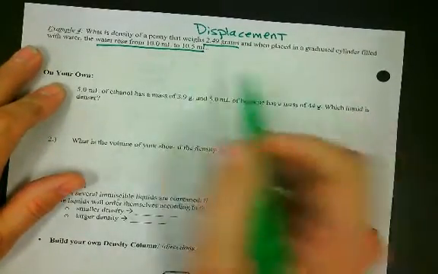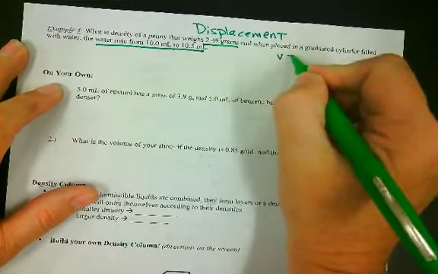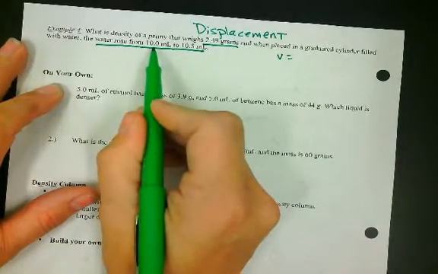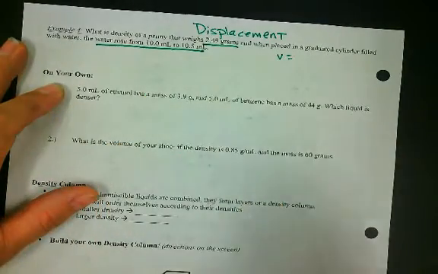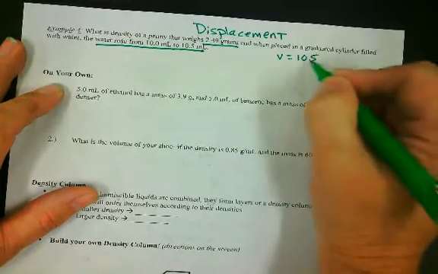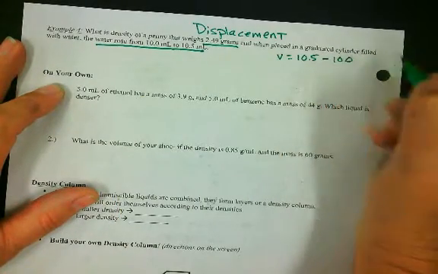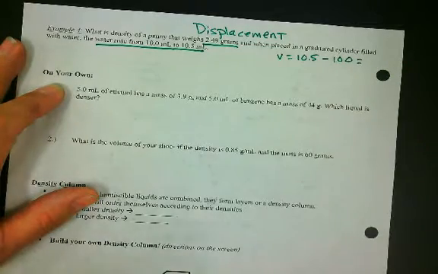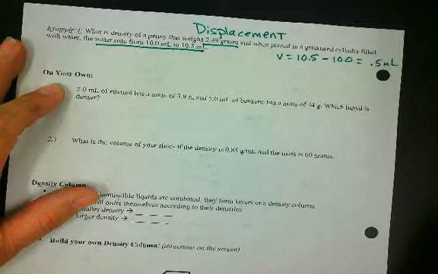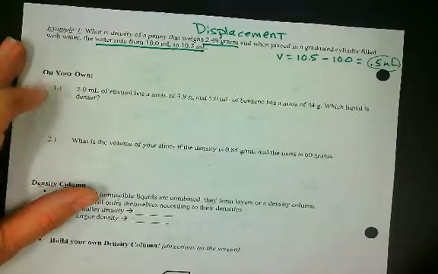So when we're looking at displacement, we take the initial volume, and we take the final volume. So we have to take that and turn it into a problem. So 10.5 is the final volume, minus the initial volume, which was 10 milliliters. So when we figure out what volume we displaced, it's going to be 0.5 milliliters. So this is our volume that we're going to be calculating in with it.